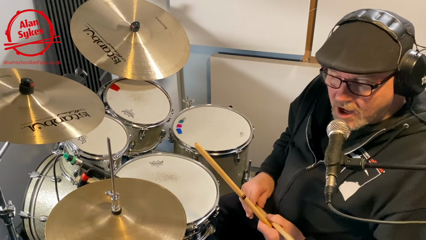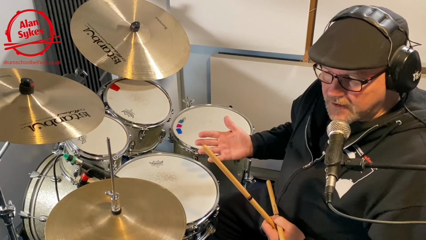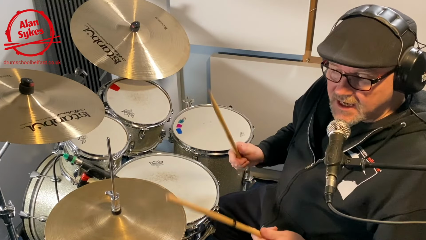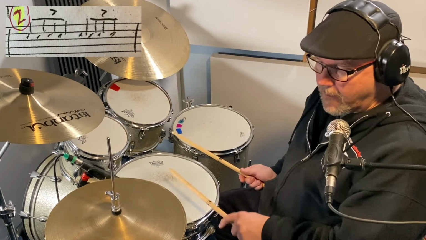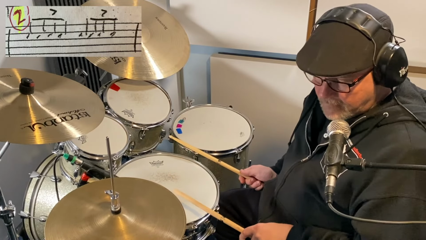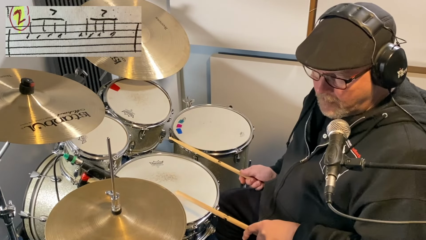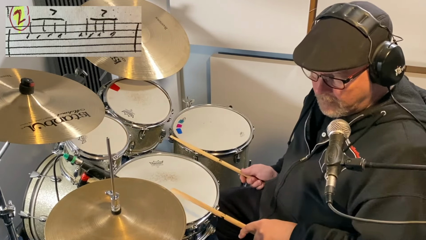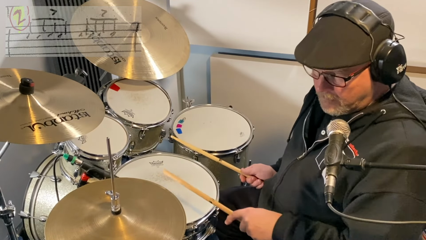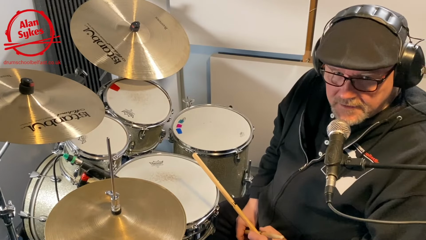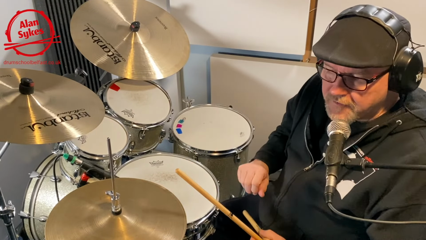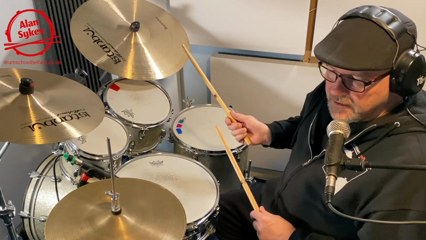The second one, we're going to play a full shuffle on the snare drum. We're going to accent the 2 and the 4. 2, 3, 4. The third one, we're going to play all the offbeats. 2, 3, 4.